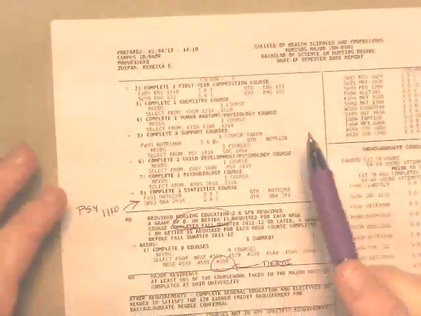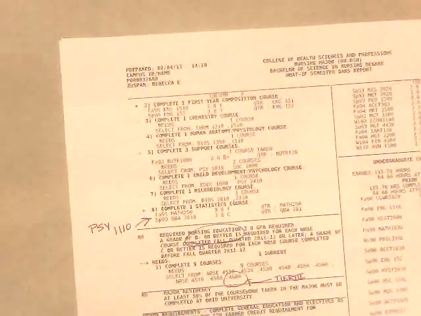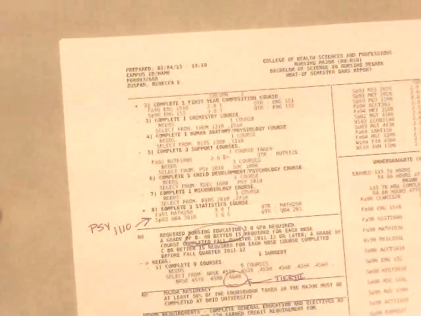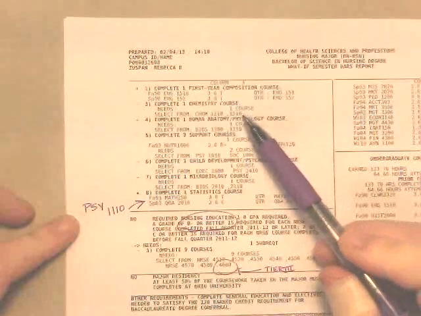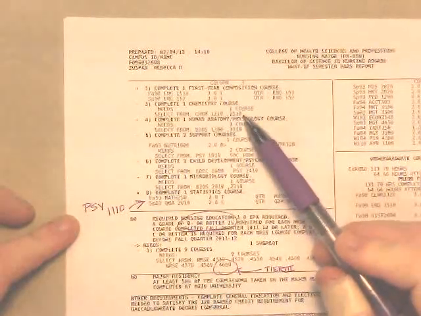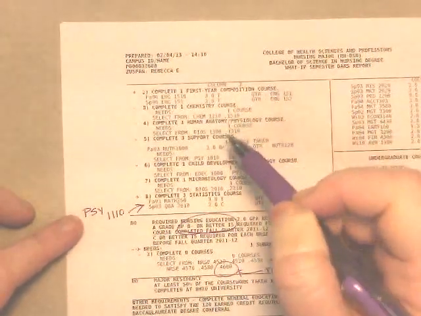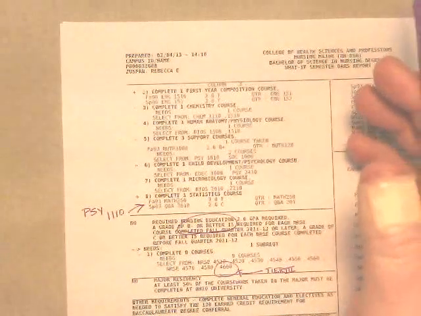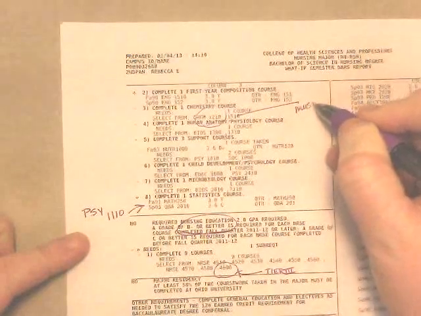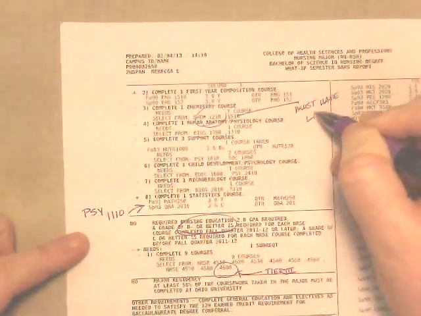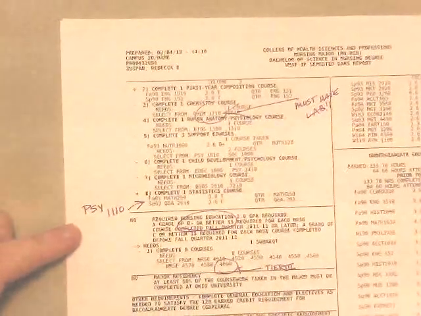The number 3 requirement is a chemistry course. Some of you will have transferred in a chemistry course, some of you haven't. If that's the case and you have not, you will need to complete a chemistry course. Most students will do this through their local community college. Make sure you get that approved ahead of time so that when it does get transferred in, it will transfer in correctly to meet this specific requirement. It must have a lab. That is very important in order to get credit for the chemistry requirement here at OU.